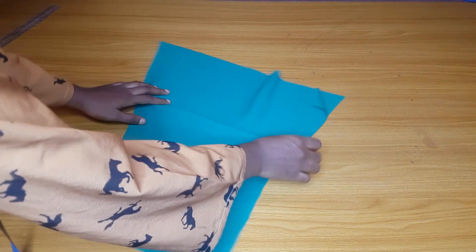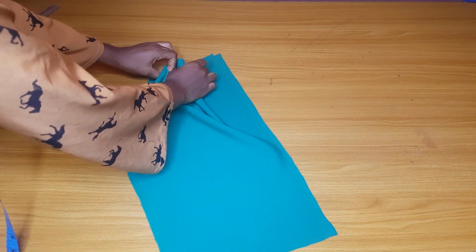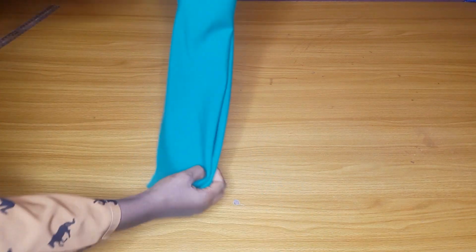So this is what it will look like. So you gather this area and you have your sleeve. So I'll go ahead and cut out my band.